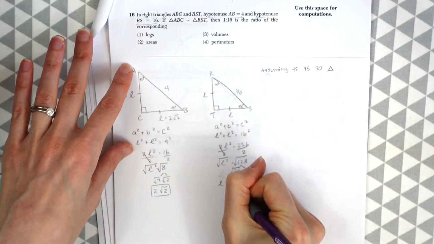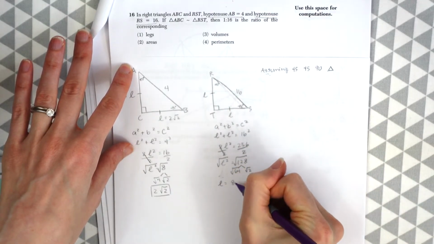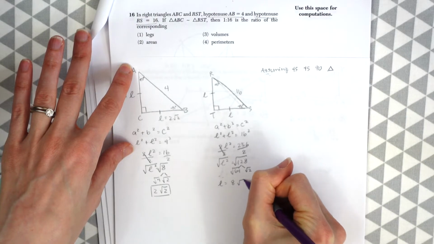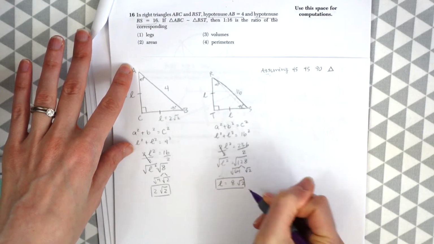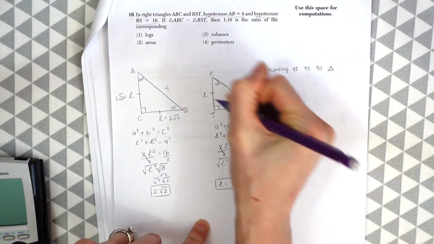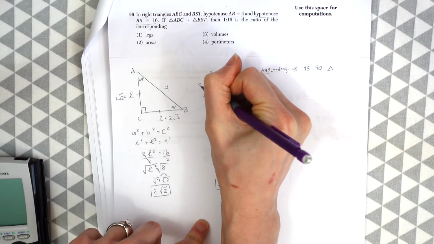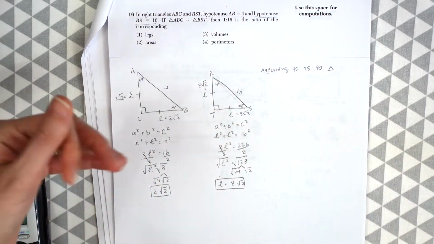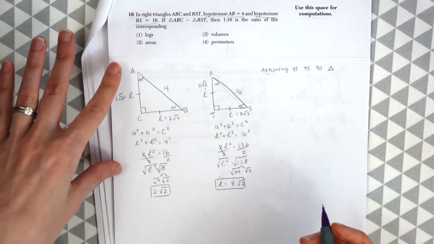Radical 64 is a perfect square, can be simplified to 8, and then we're left with this radical 2. So now we have the side lengths of this other triangle, which is 8 radical 2. So now we can go back and look at our question.